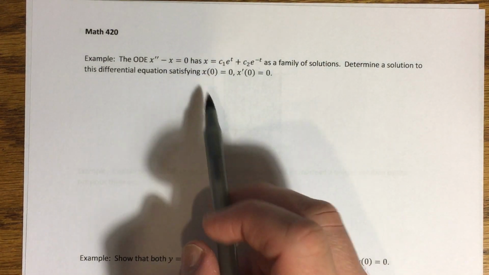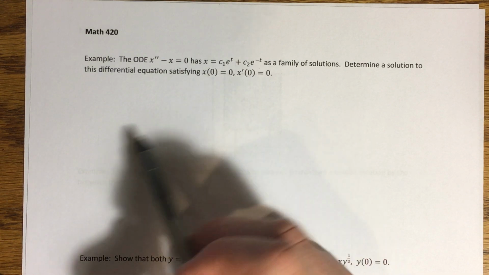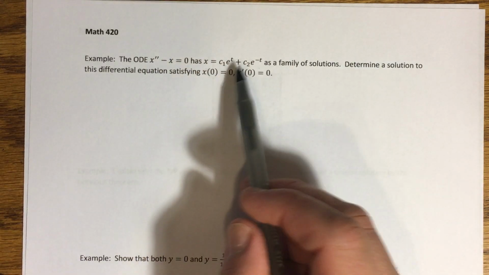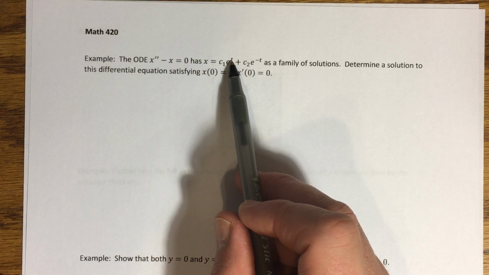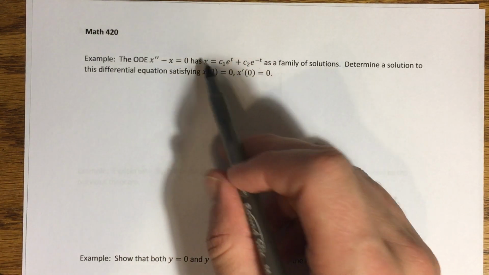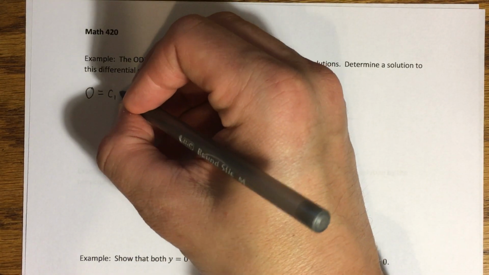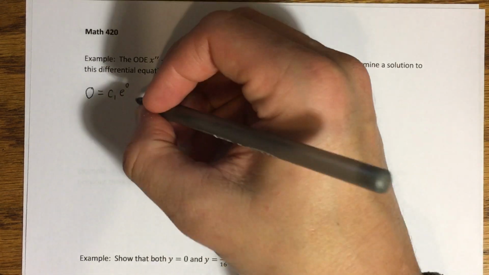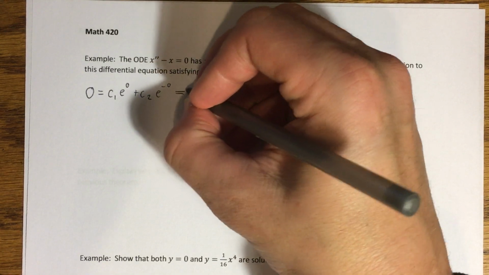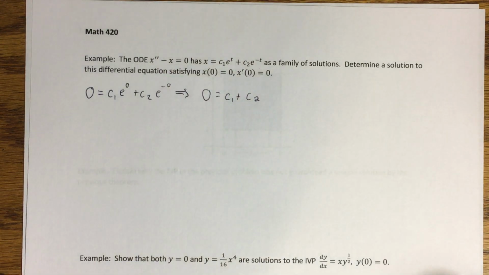Okay, so same as before, we want to solve for the c1 and the c2, those two parameters, so that we can narrow this down to a single solution. And we do that by plugging values in. My independent variable here is t, and my output in this case is 0. So if I plug a 0 in for x, that's equal to c1 e to the 0 plus c2 e to the negative 0, which is the same thing as 0 equals c1 plus c2.